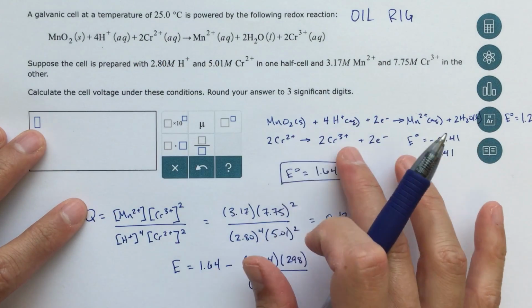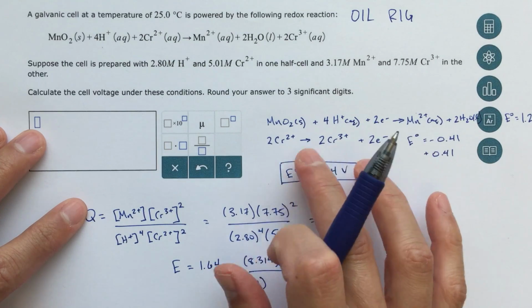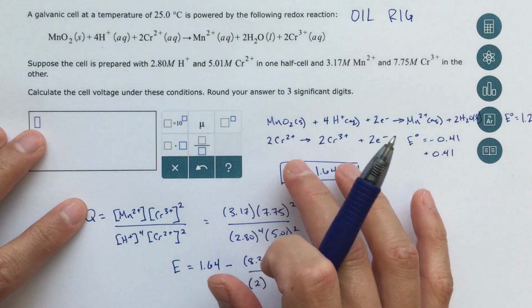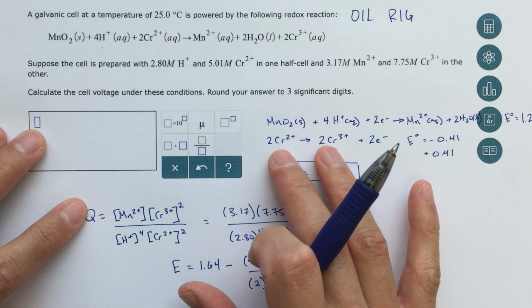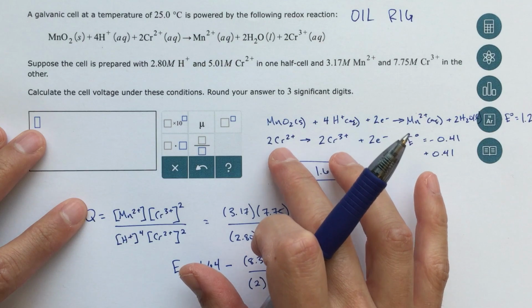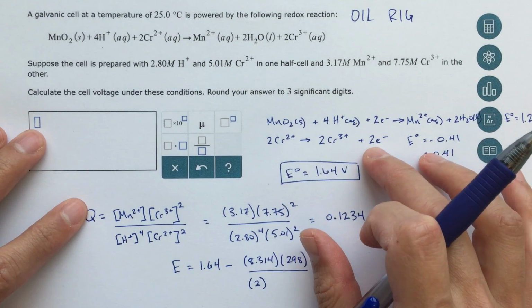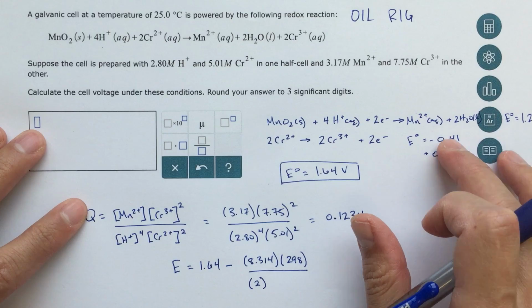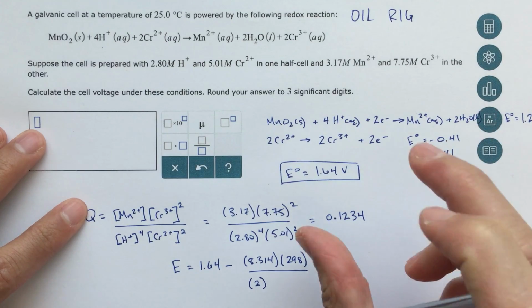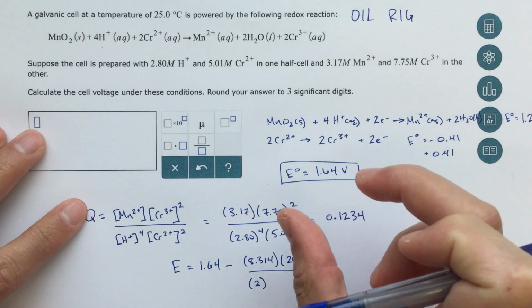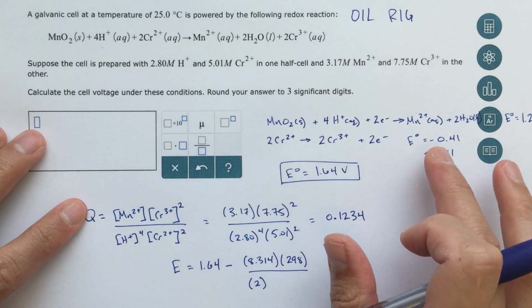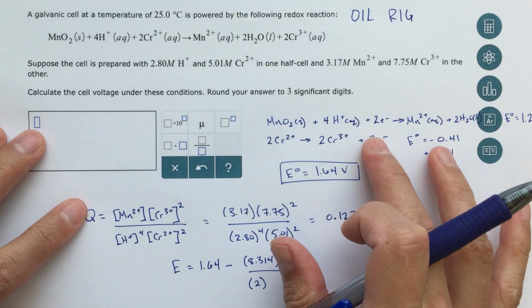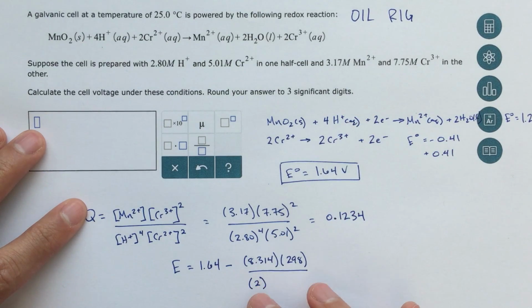Now, you might have skipped over this. When we looked up this value for Cr3+ going to Cr2+ on our ALEKS data tab, it says 1 Cr2+, 1 Cr3+, 1 electron. If I double this, the potential stays the same, right? I'm going to change the sign when I flip it from reduction to oxidation, but if I'm just multiplying by 2, then this number stays the same, but this 2 electrons is what gets passed back and forth. That becomes my 2 down here.